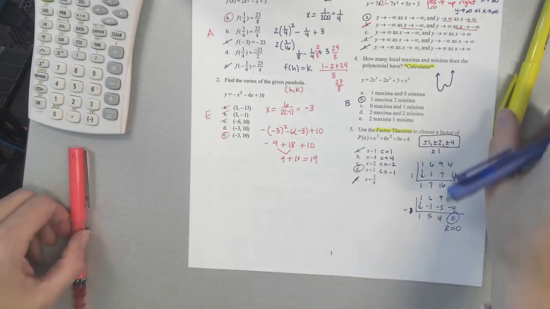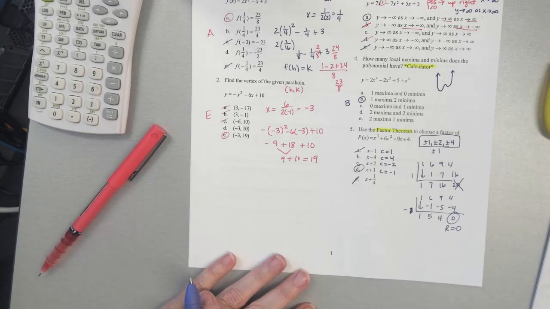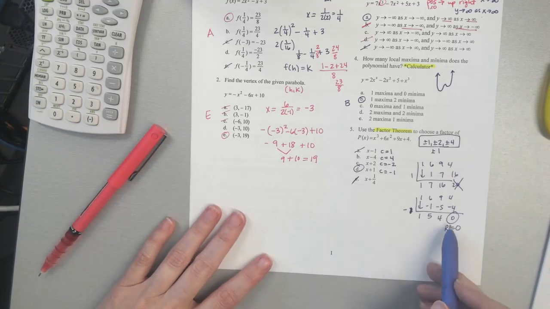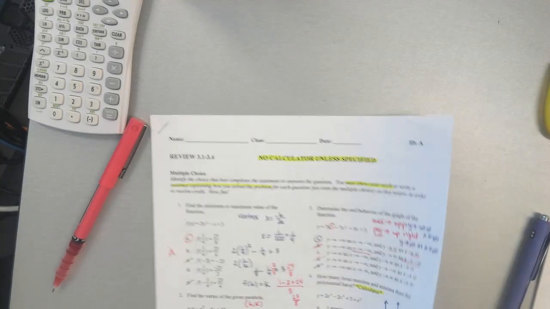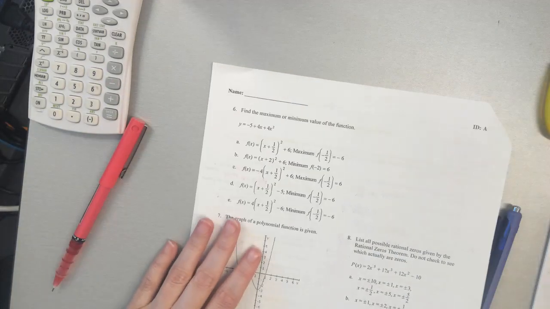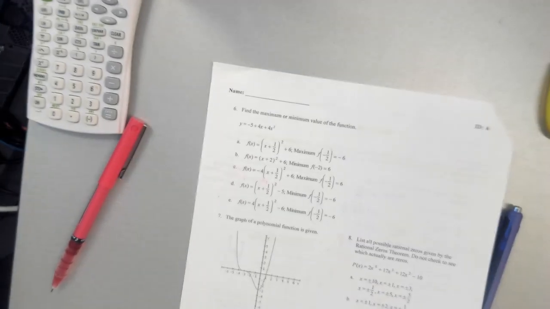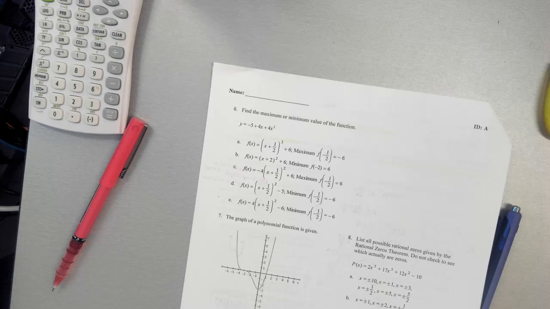Okay, so the other ones you should not get a remainder of 0. All right, now for 6, you're finding the minimum and the maximum value of the function. I'm going to show you some shortcuts too when you have your multiple choice.